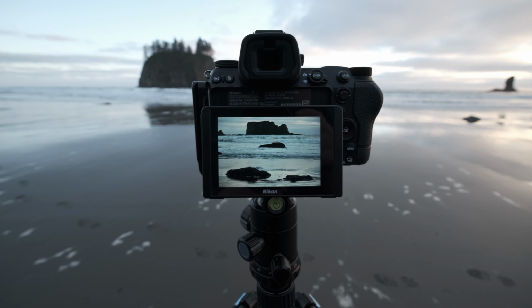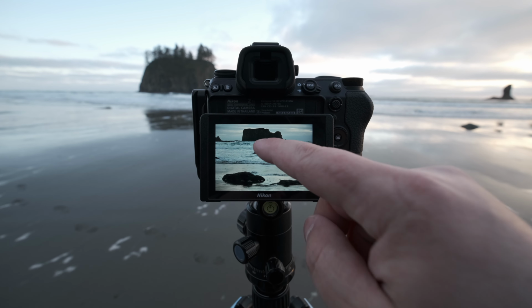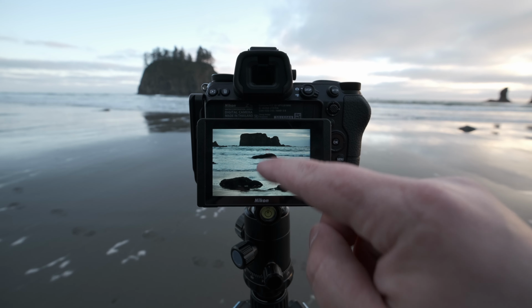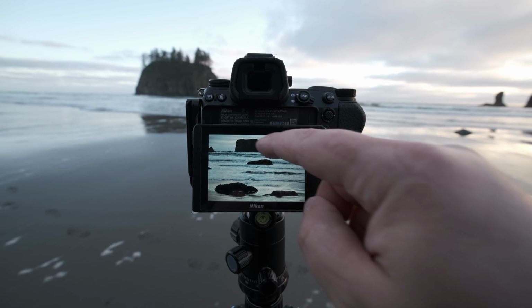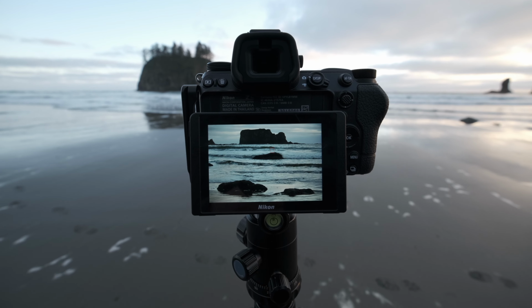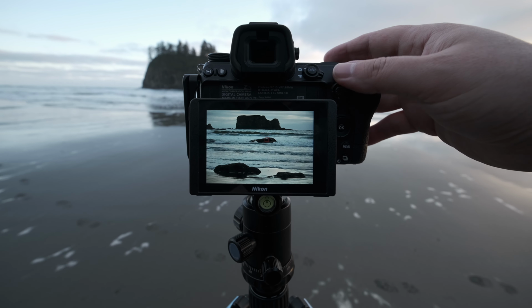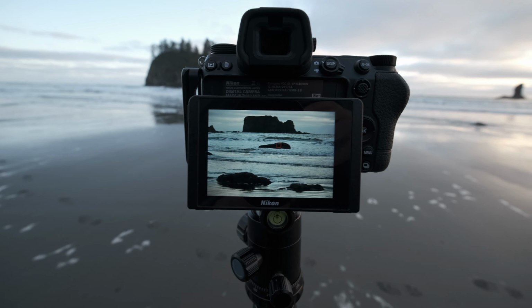So for this composition here, I'm kind of focused here on these three rocks, kind of forming a bit of a triangle, and then we got the other sea stack there in the back. And I'm just going to kind of play around with this, see if I can get a good shot out of it.